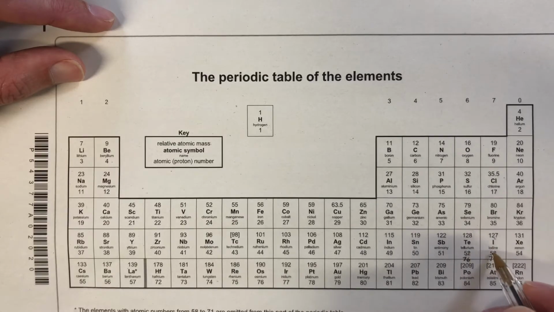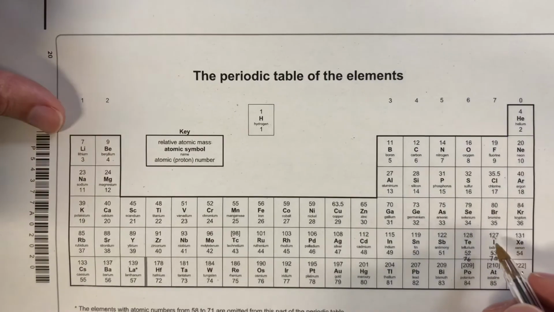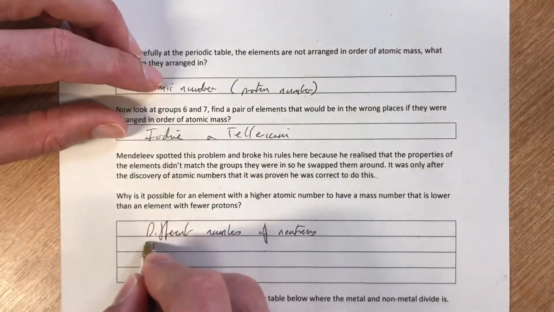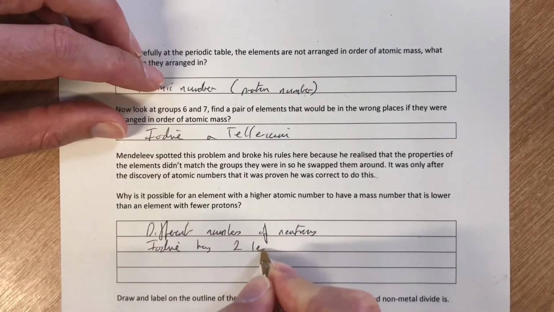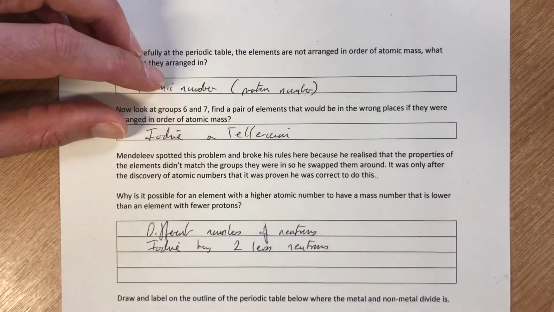Even though iodine's got one more proton, it's got 2 fewer neutrons. So that's why the atomic mass of iodine is lower, because it has fewer neutrons. Different numbers of neutrons. Iodine has 2 fewer neutrons, and you can write that in more detail if you want.